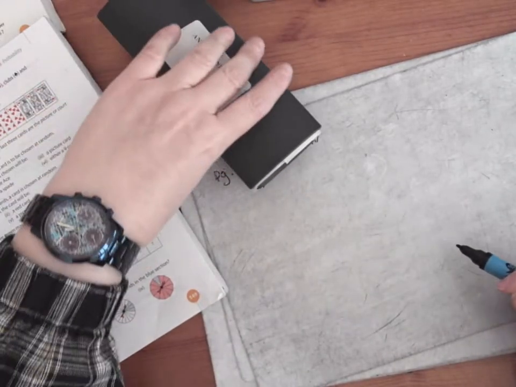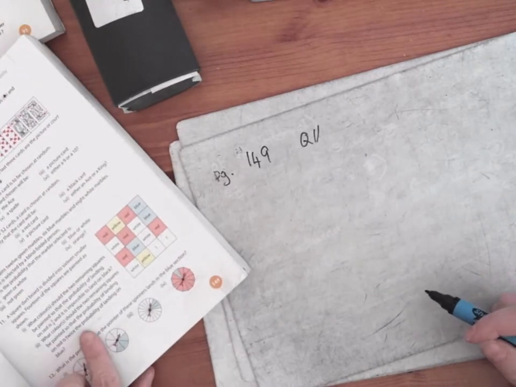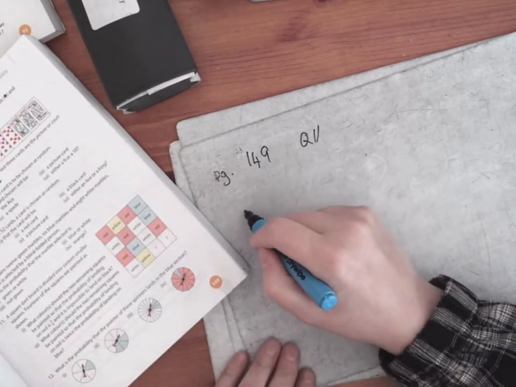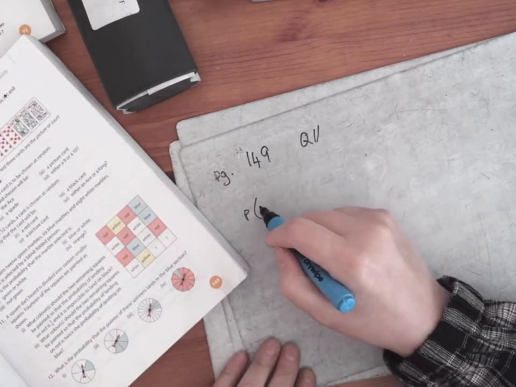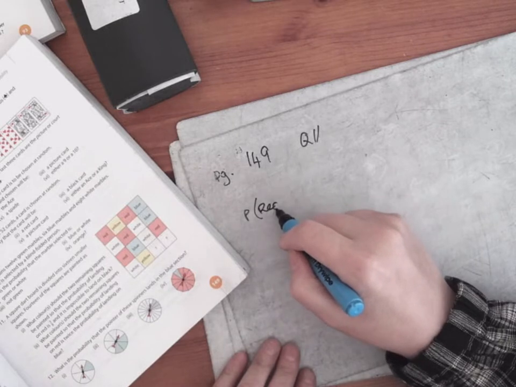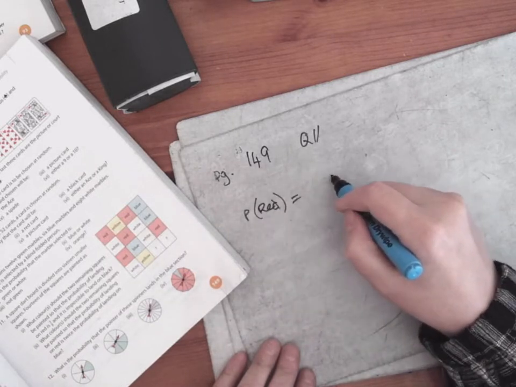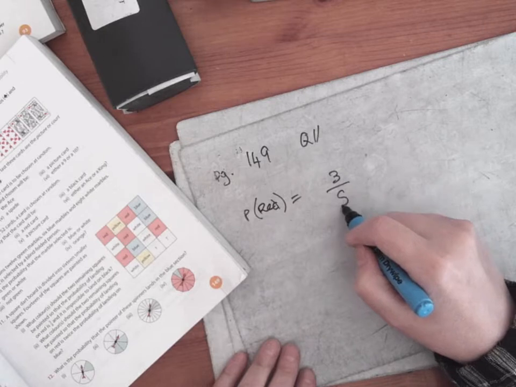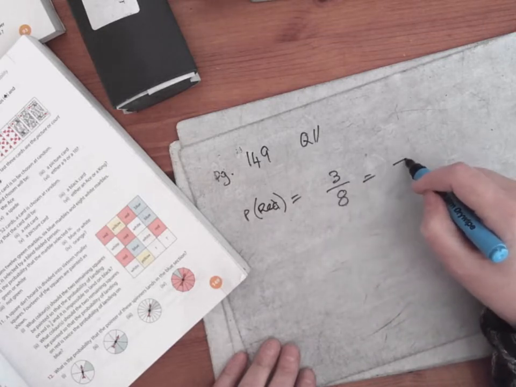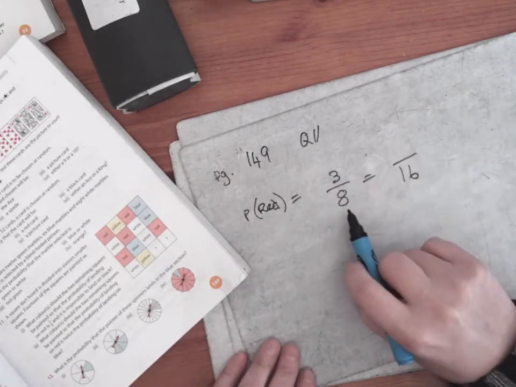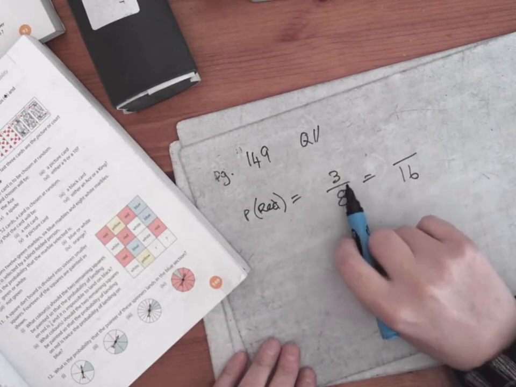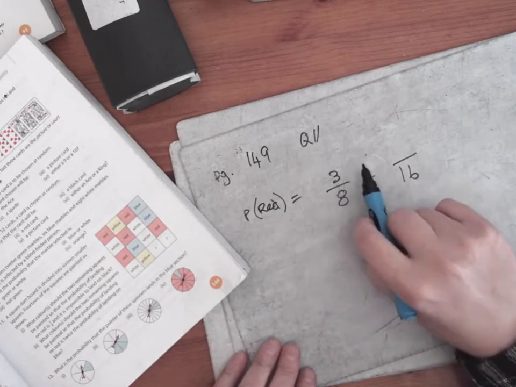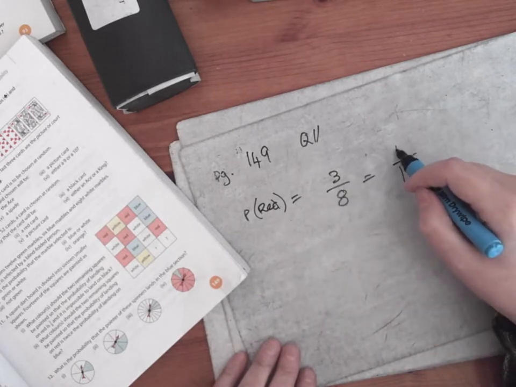Okay, so 3 out of 8, so what's that? The probability that red is, you want it to be 3 out of 8. Now there's 16 squares on it, so 3 out of 8 is the same as, to go up to 16, multiply 8 by 2, you get 16, multiply 3 by 2 and you get 6.